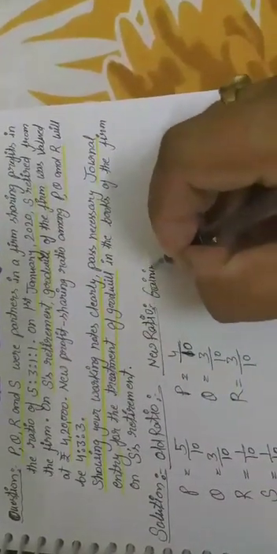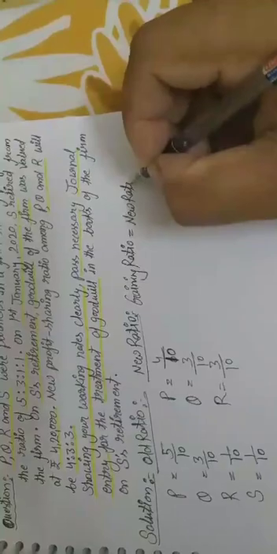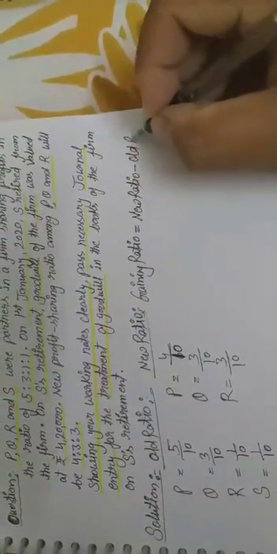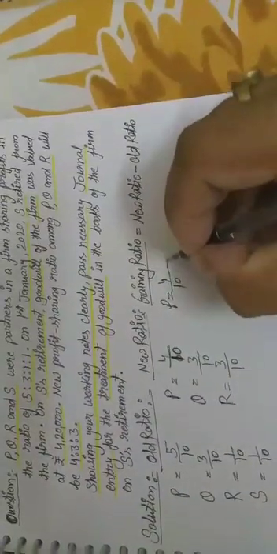Now we can calculate the gaining ratio. The gaining ratio is new ratio minus old ratio. For P, 4 upon 10 minus 5 upon 10.